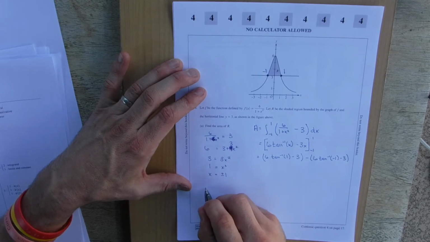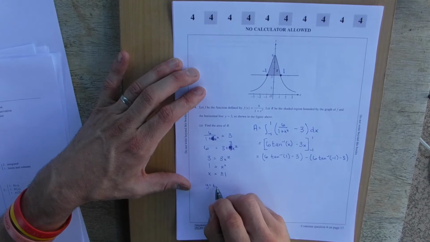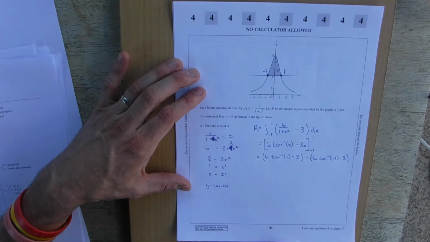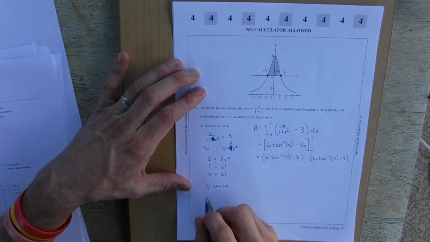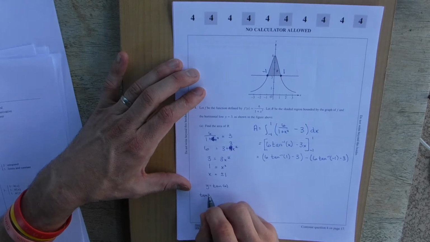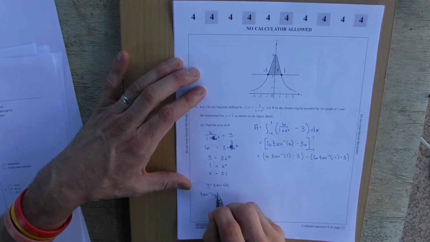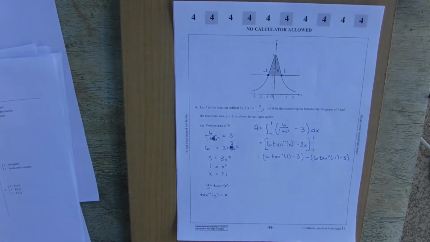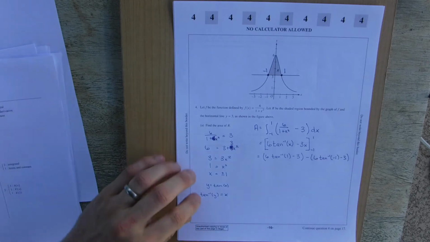However, thinking of what this kind of is, this kind of concept: usually we see y is equal to the tangent of x. So inverse tangent would be something like that. So where is that 1?